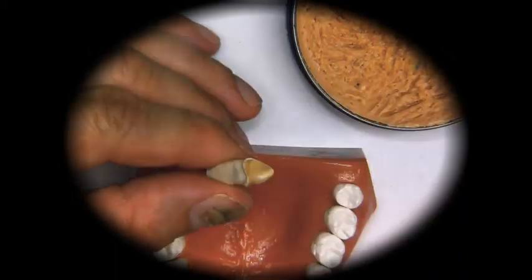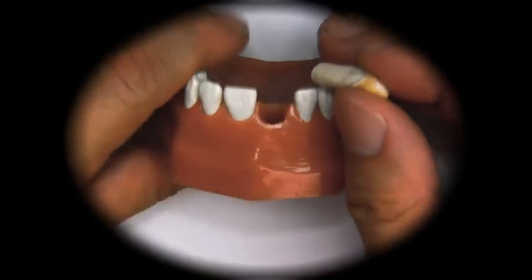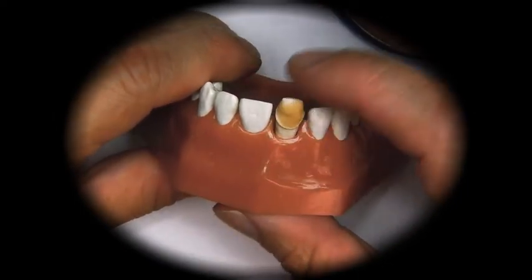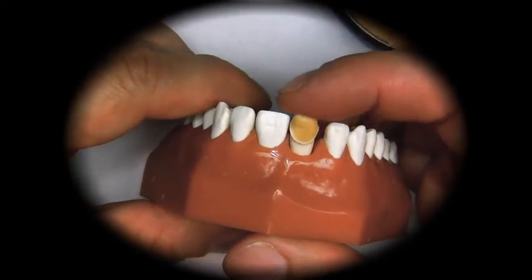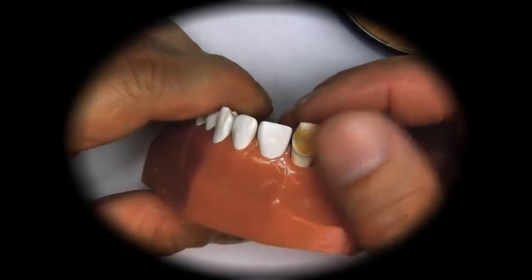Once it's cooled a little bit, we put it back in the model. Make sure that you don't press it from the incisal portion, because then you may crack the wax up off the die and you'll have to start over.